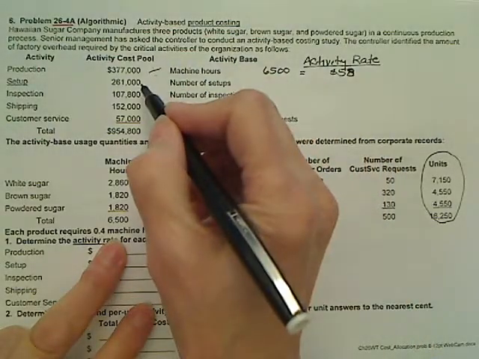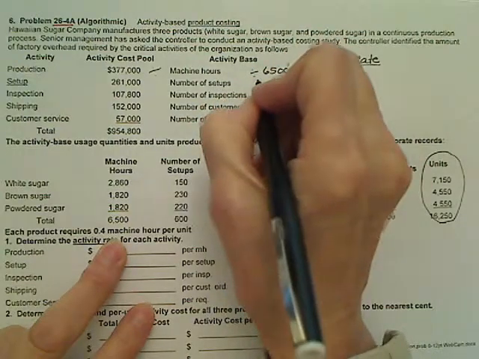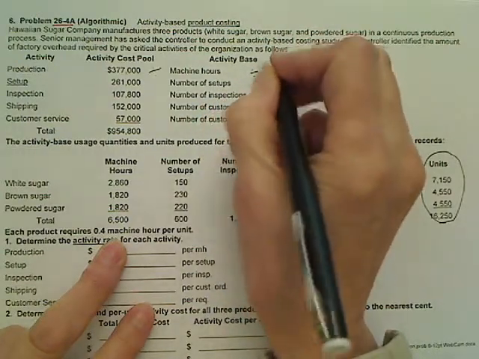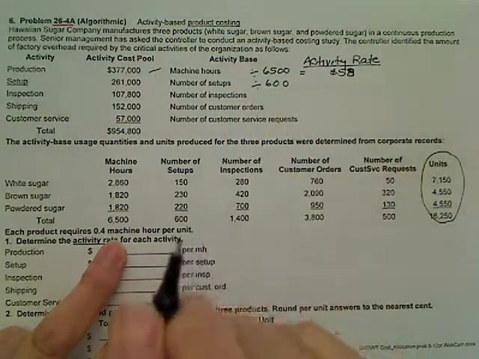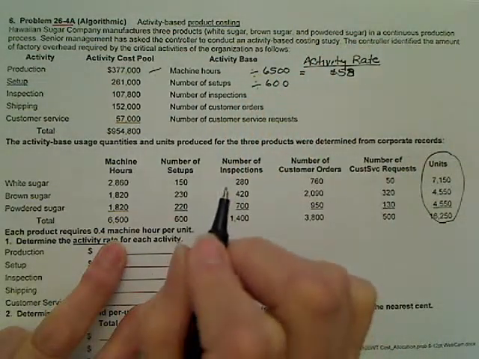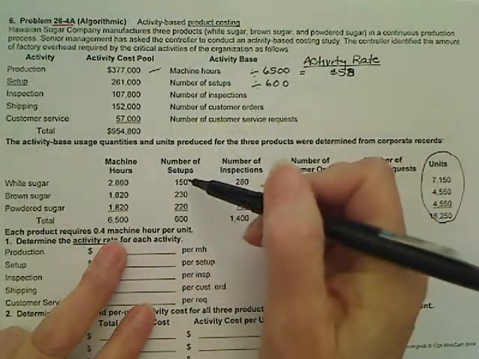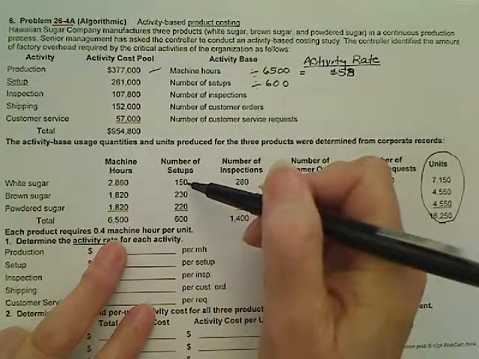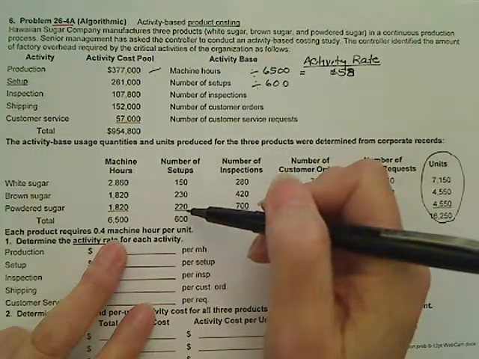Setup is 261,000 divided by 600 setups. There's a total of 600 setups for the year, but each product has a different requirement for setups. Like white sugar is 150, brown sugar is 230, and powdered sugar is 220.